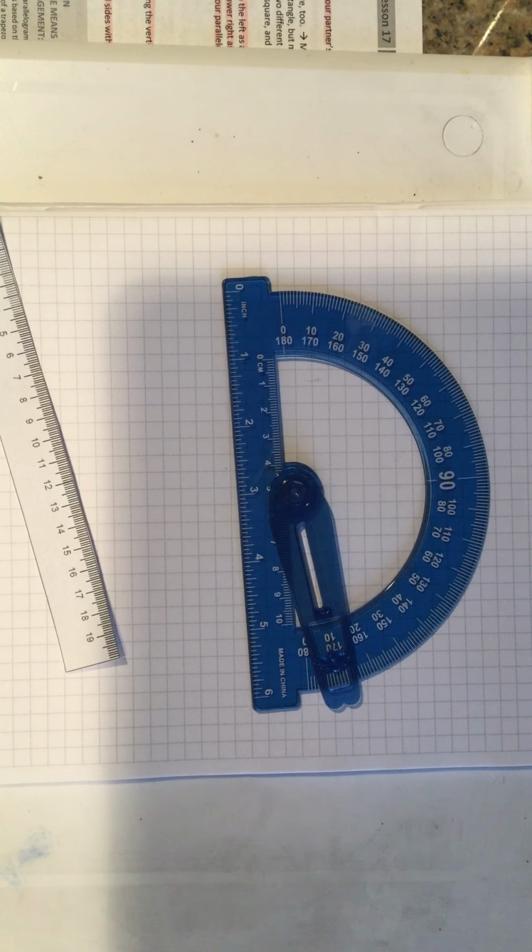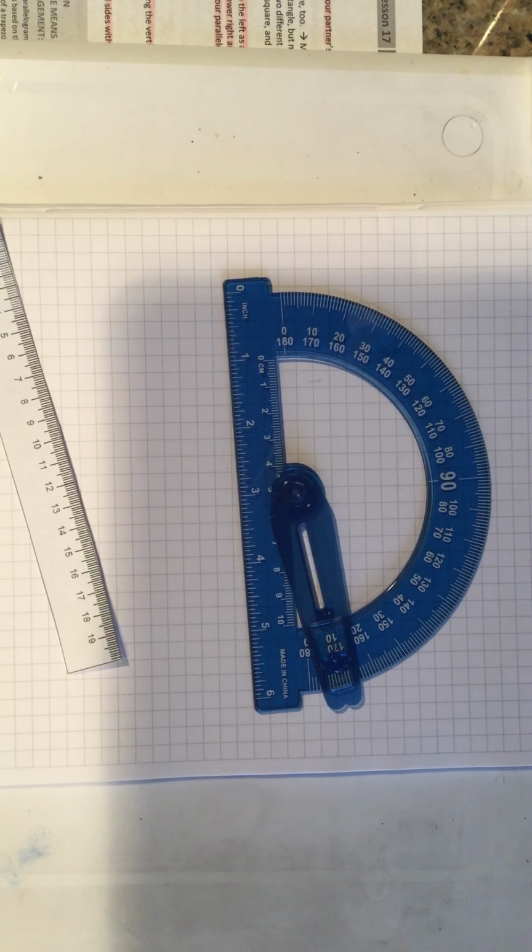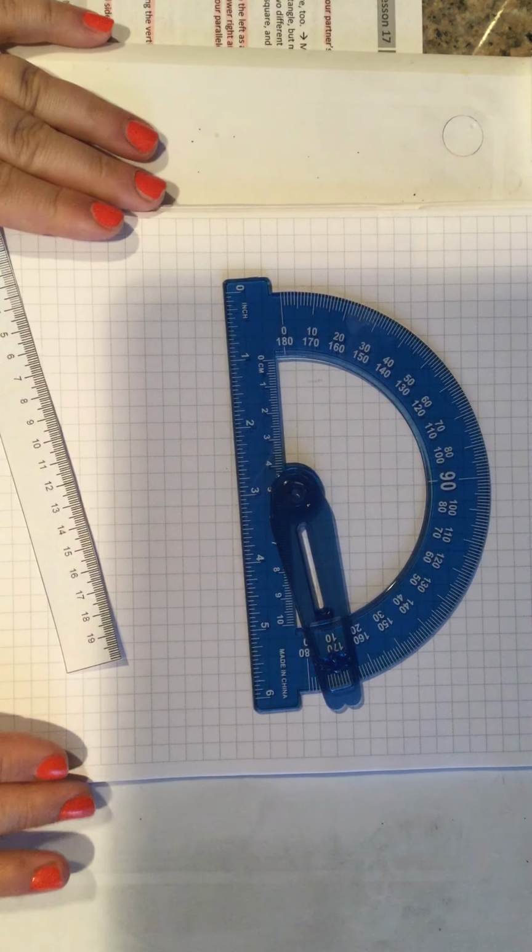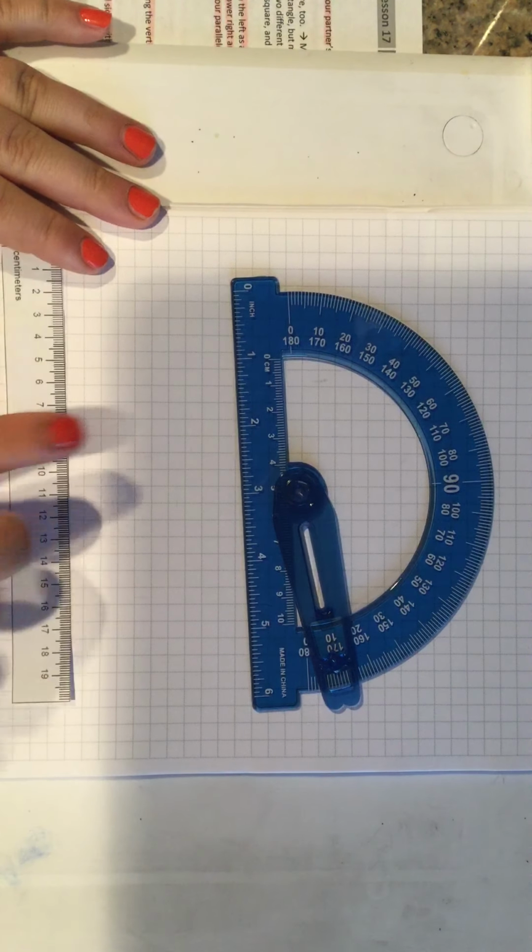You're going to need a ruler. You can have a protractor, a ruler. You will need some paper. I like to draw with this paper because it already kind of has the straight lines on it for you. So that helps to draw a straight line.